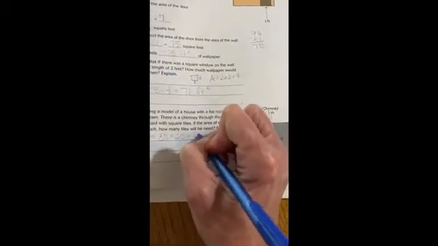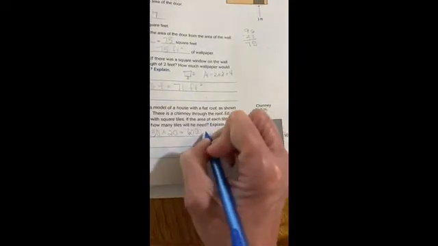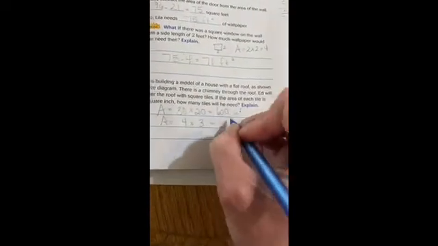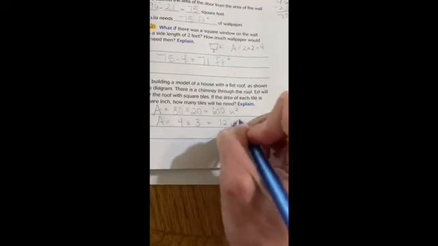of the roof, 30 times 20 equals 600 square inches. And the area of the chimney, 4 by 3, which equals 12 square inches.